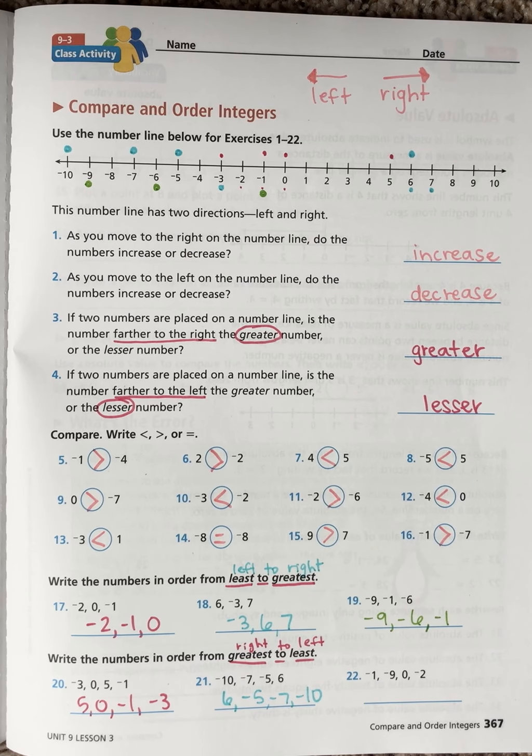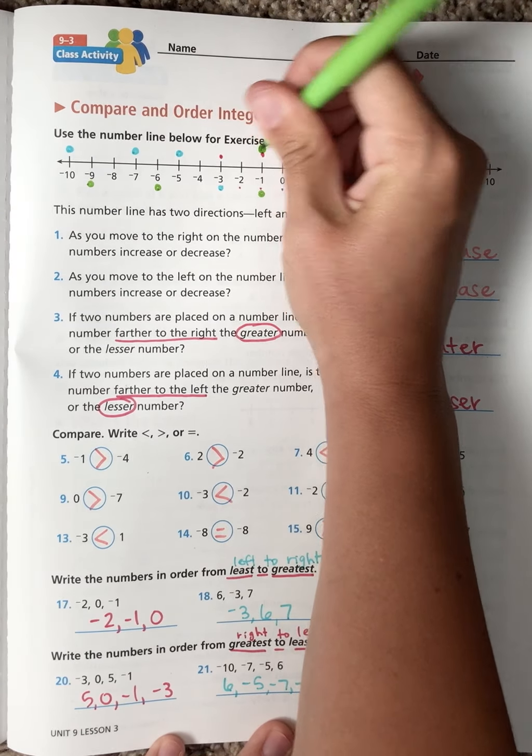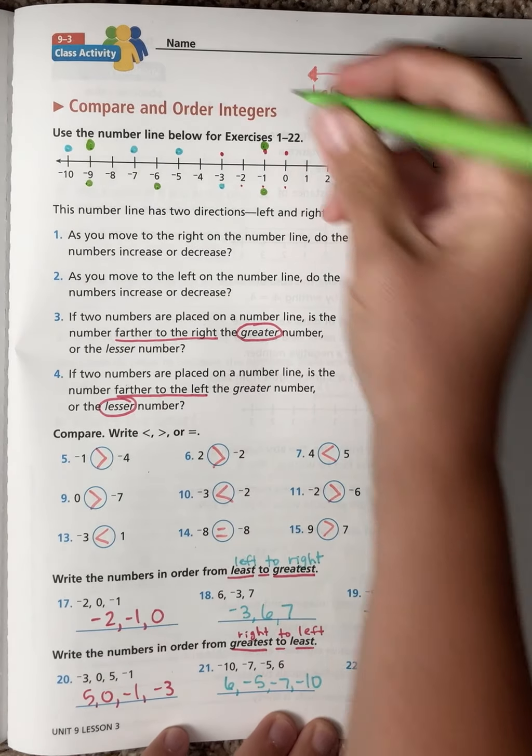Okay, now in our last section, it says we have -1 and -9, 0 and -2.